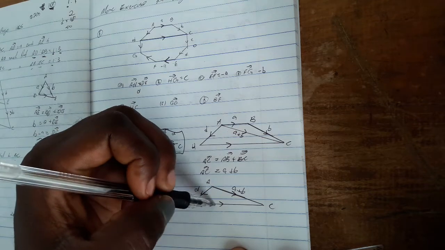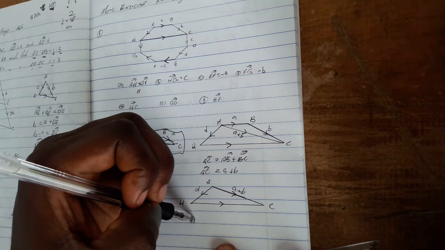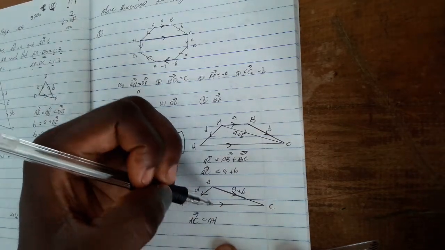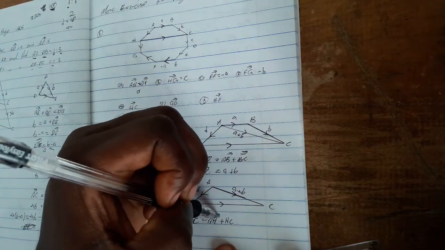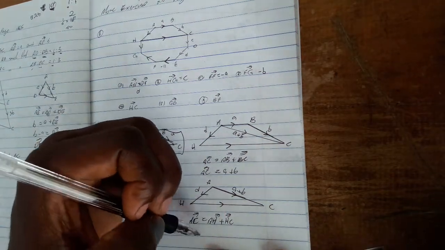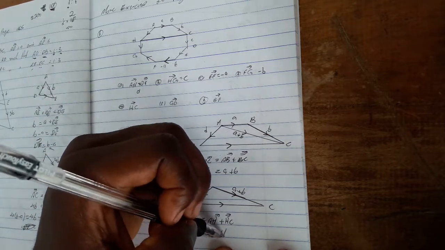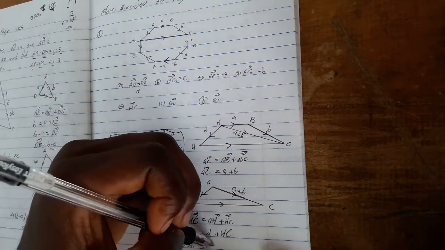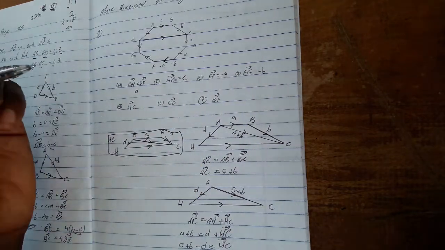AC and HC are going in the same direction. So the resultant vector is AC, sorry. And that is equal to AH plus HC. So AC is A plus B, equal to AH, which is D, plus HC. This comes over. A plus B minus D is equal to HC. And that is your vector.